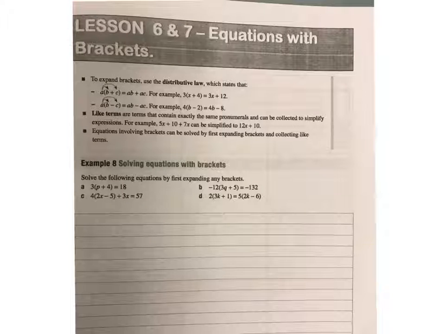For today's lesson, you're going to be looking at equations with brackets. This is on page 14 of your booklets, so make sure you have those out and in front of you. And as I go through the examples, you're going to make sure you're putting them into your booklet as well.